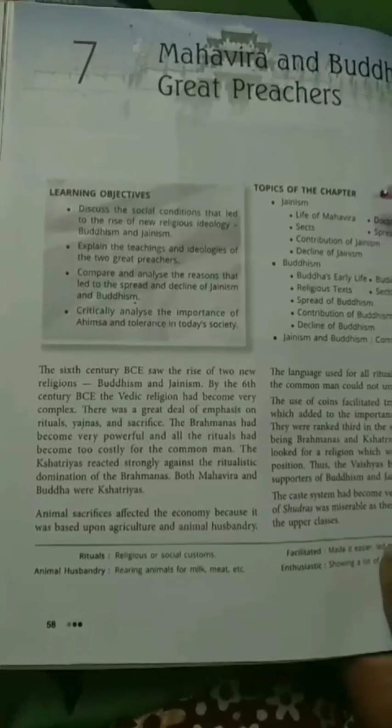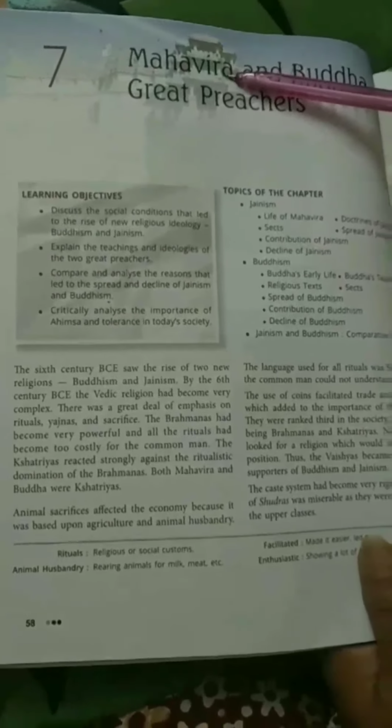First is Jainism, which was started by Mahavira, and the second is Buddhism, which was started by Mahatma Buddha. So let us see what things we will be learning in the chapter.